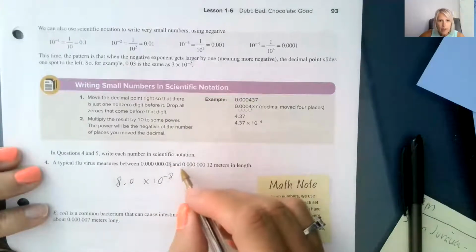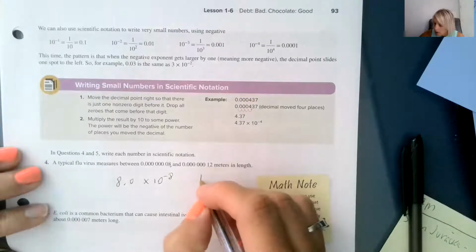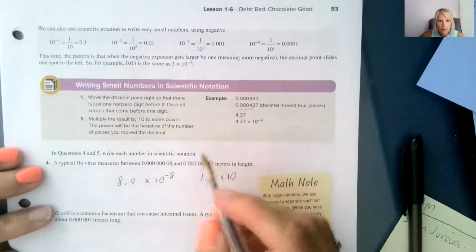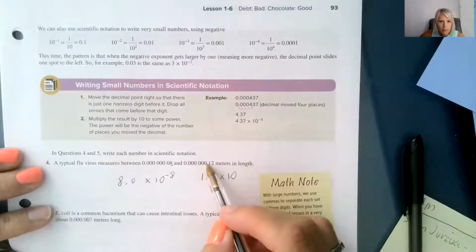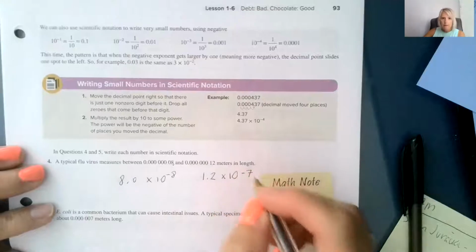And then this one, I'm going to pick it up and move it so I have a single digit to the left. So that's going to be the 1.2. And I have to count how many places I moved that. So there's 3 for the first period, 3 more makes 6, just 7. So a -7.